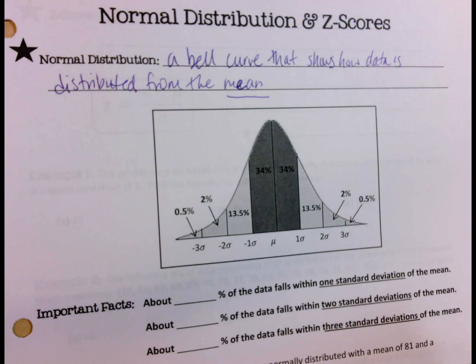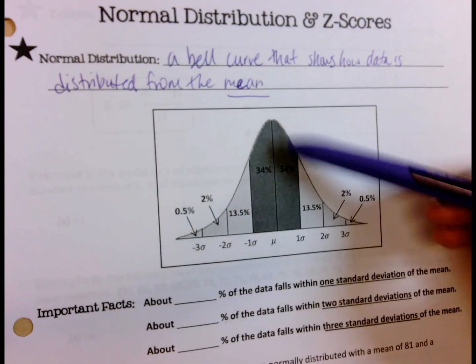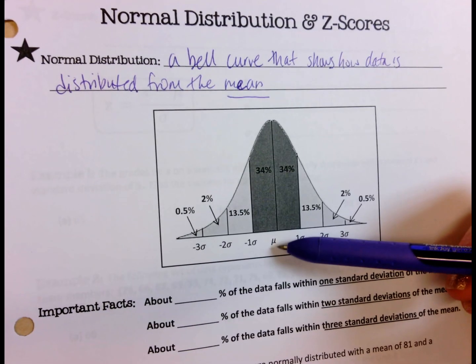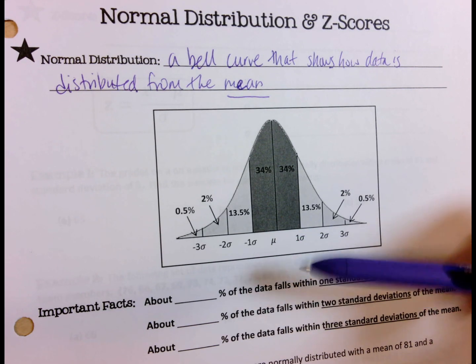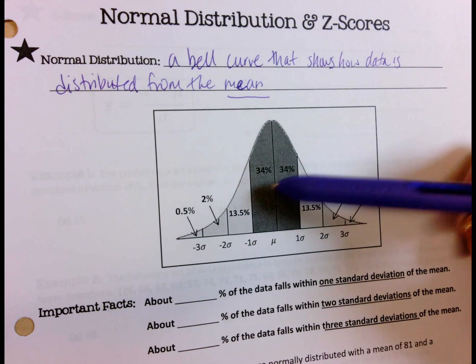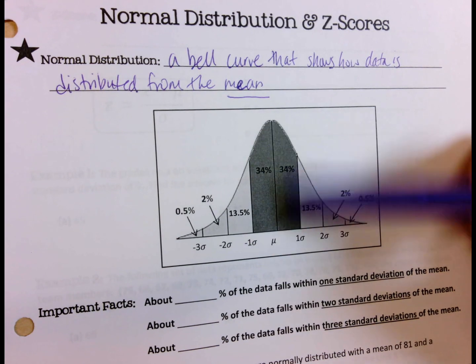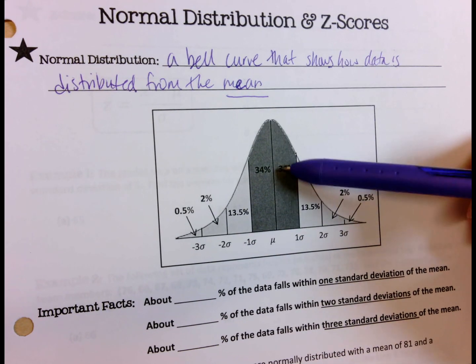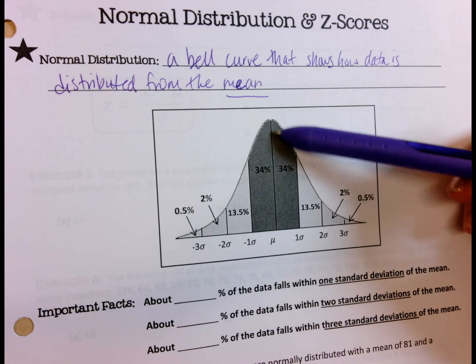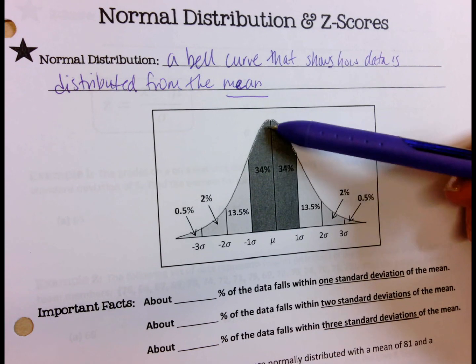But what happens is we end up with this data and we have an average, and we know what the average is. We want to see how the data gets distributed from that point. And so you end up with this piece of information where 34% of the information is going to be to the right of that and 34% to the left.